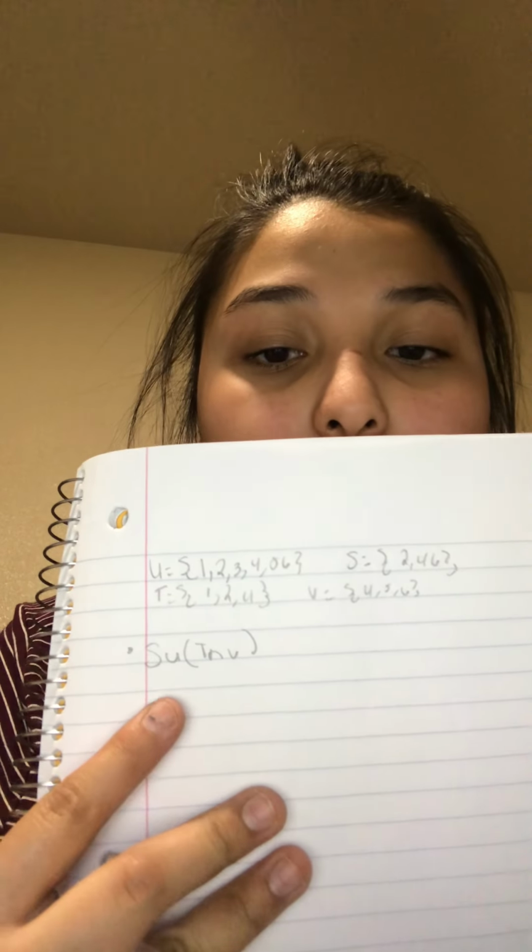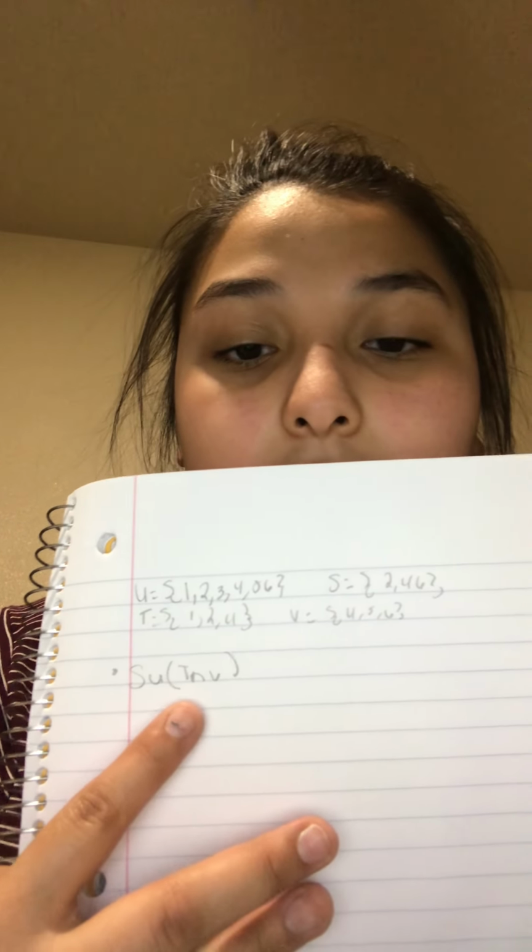So the first example that I chose is S union parentheses T intersection of V. When it comes to the parentheses, I always get confused, and it looks something like this. I just rewrote it: S union, parentheses, T intersection of V, close parentheses. I do parentheses first, just like a word problem or any other problem with your exponents and stuff.